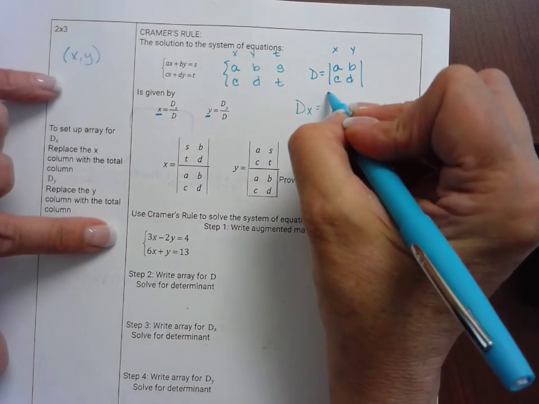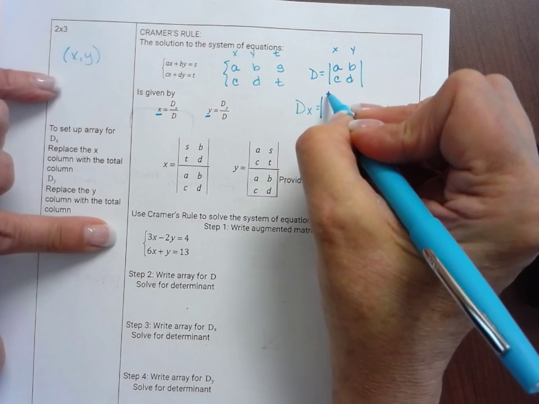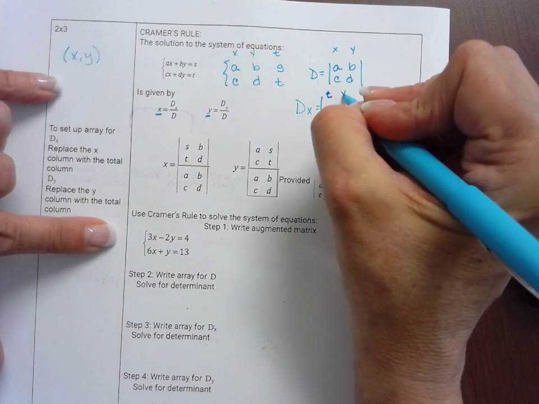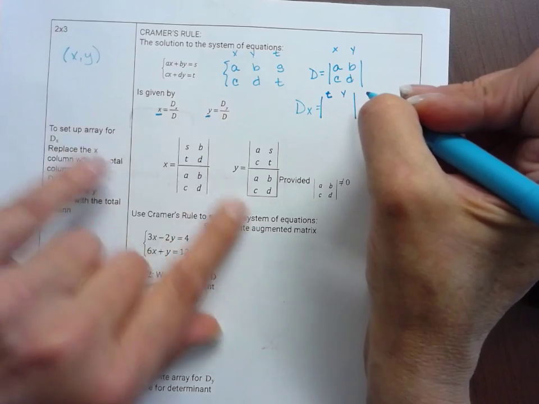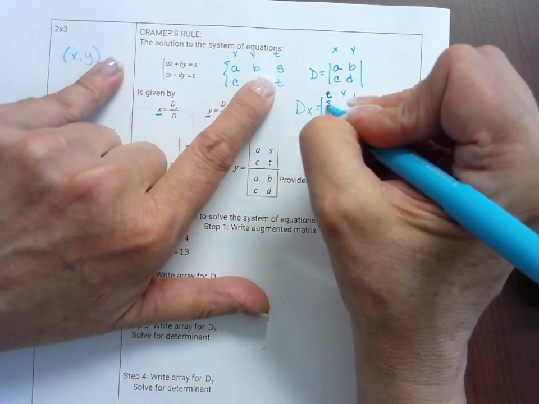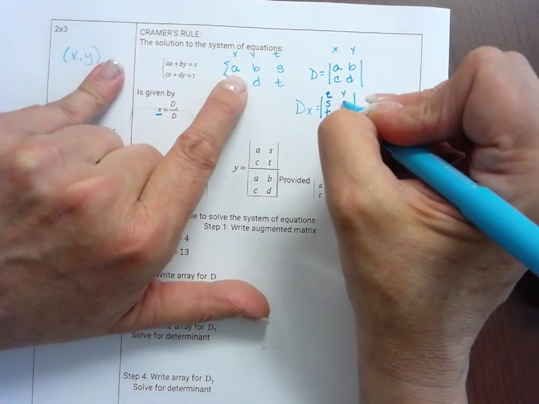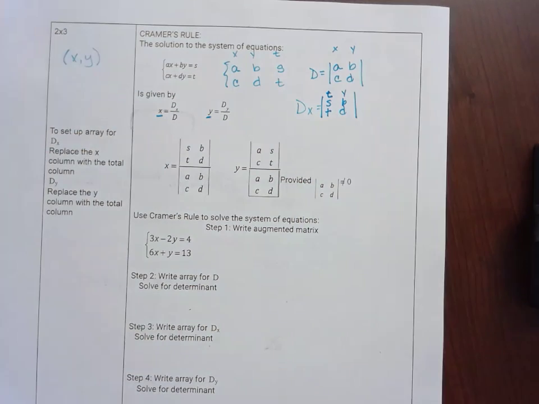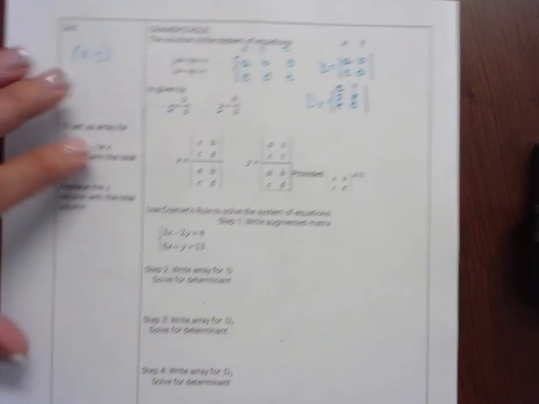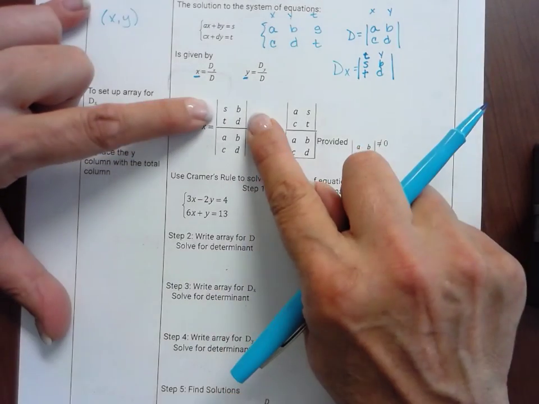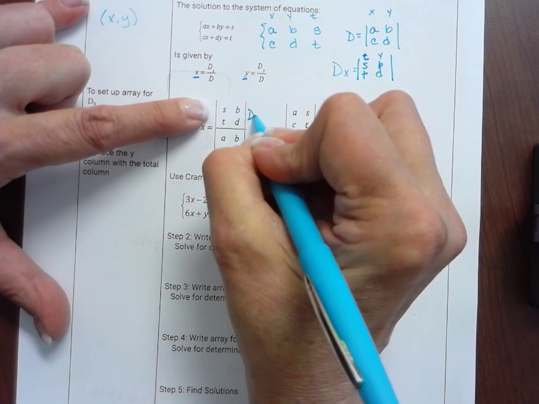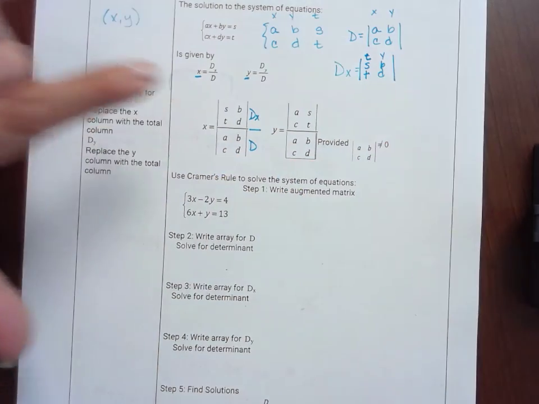So you find the determinant with the total column, and so I would have S, T, and my B, D stays the same. Okay? And then to find x, you would just divide your d of x by your determinant.